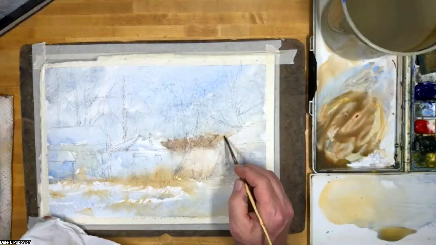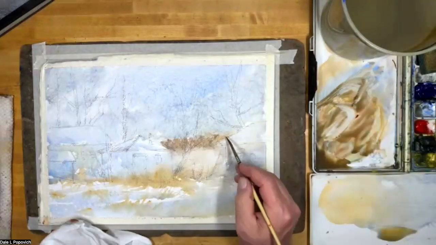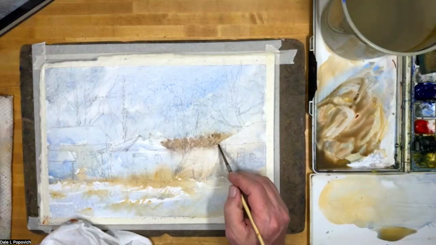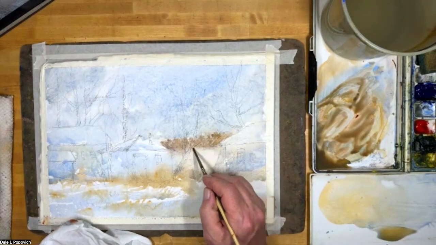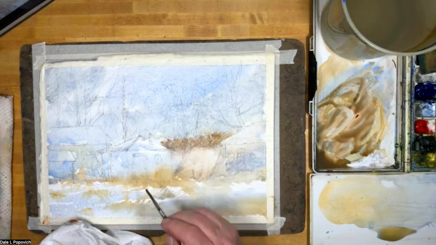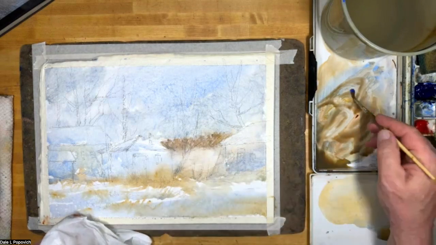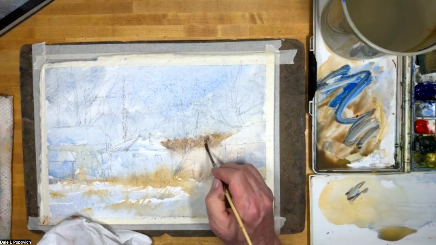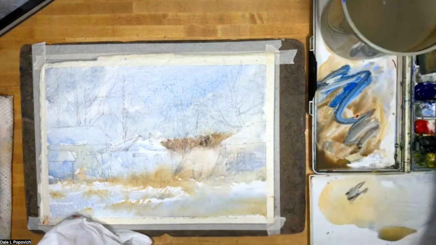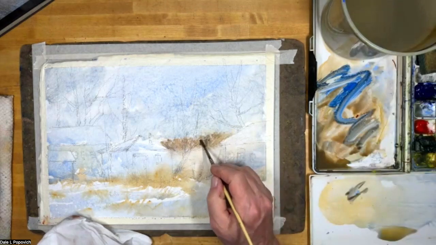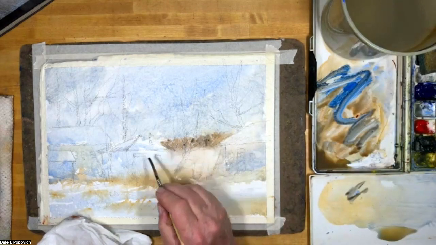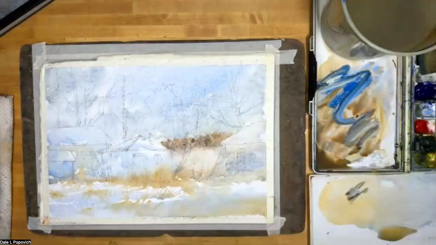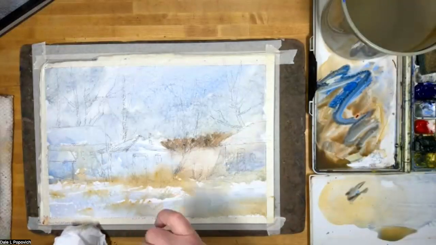Just to give this enough presence in the photograph or the painting that it has a mass here, but nothing that is too prominent. So I'm always very careful about sneaking up on the backgrounds, so that they don't overtake the foreground. And I added just a little bit of extra value, remembering that this is going to dry lighter.